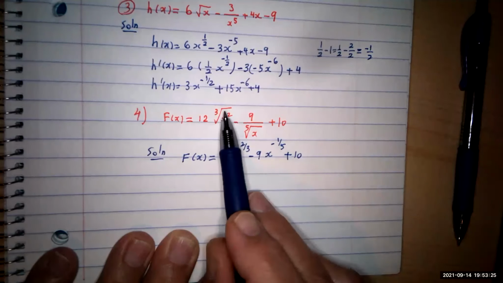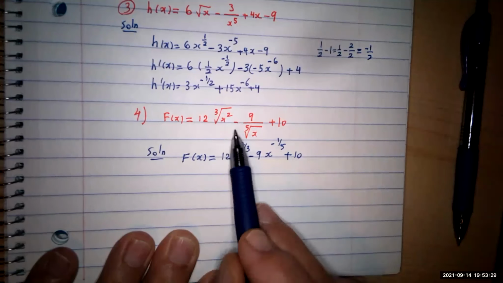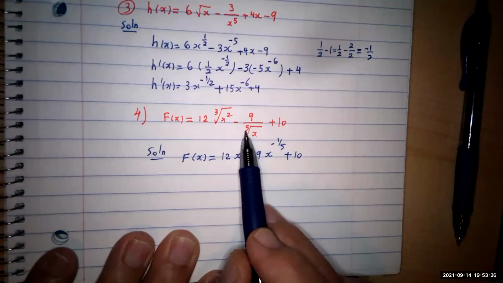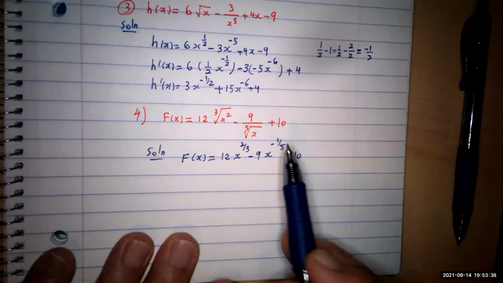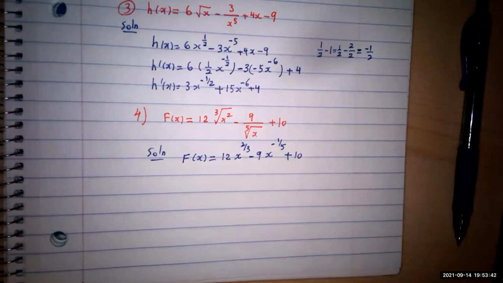You see this one is already up. So that gives x to the 2/3. Minus 9 is the number, x to the, it's going to be down the denominator, x to the 1/5. But you want to move it up at the same time. It's a 2 action, so that would be 9x to the negative 1/5, plus 10. Now it is ready for action, if you like. So now our action would be the action of differentiation.